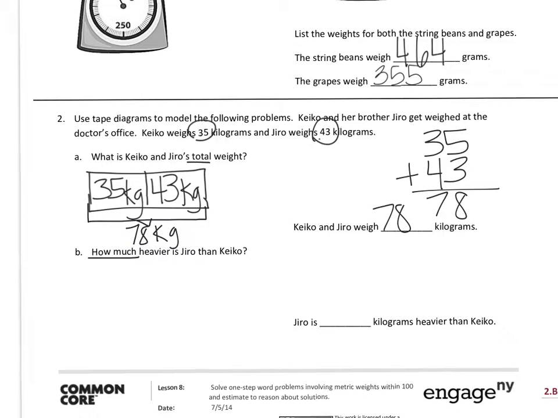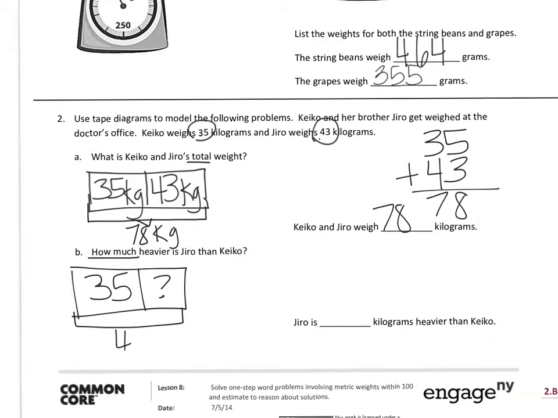So I'm finding that 35 plus something is going to equal 43. Okay, so I'm going to do 43 minus 35.